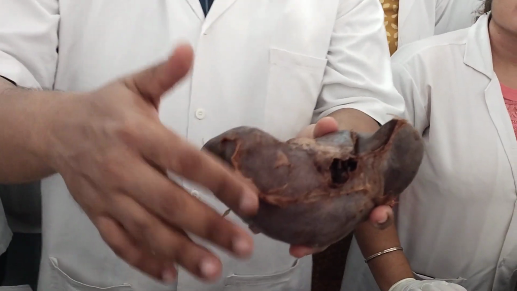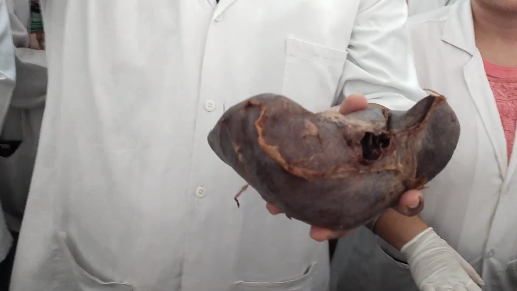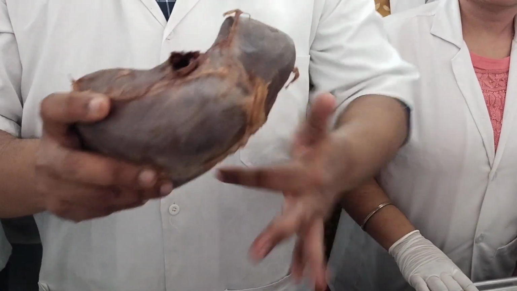Then there is the coronary ligament, with a superior layer and an inferior layer. The superior layer is reflected from the area of the liver to the diaphragm, and the inferior layer from the liver to the kidney. Okay, and that is the falciform ligament.